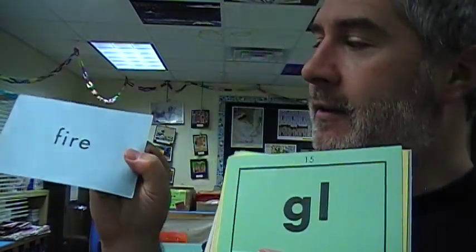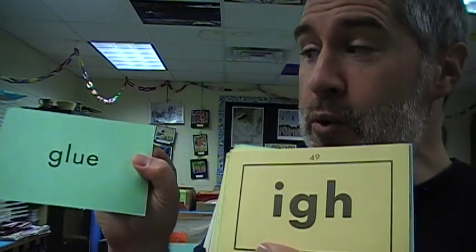This just tricks us all the time because we always think it's in bird, but it's really ire in fire. So if we see IRE together, it's ire in fire, like in admire or retire. Fire. Gl in blue. I in night. That's good enough for now. We'll do some more next time.